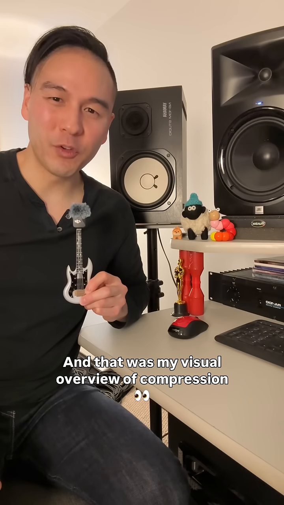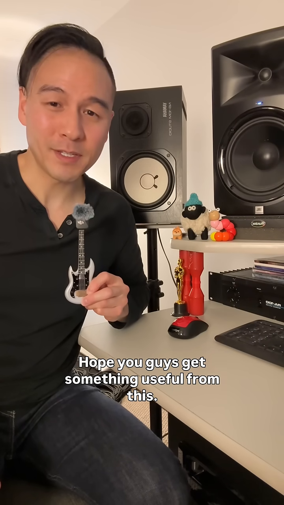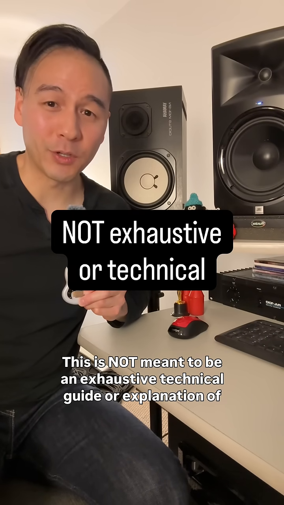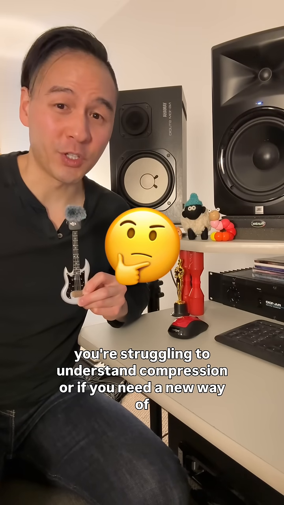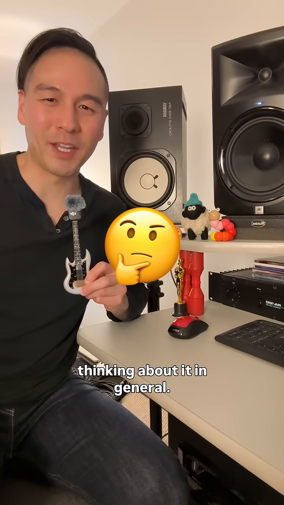And that was my visual overview of compression. Hope you guys get something useful from this. This is not meant to be an exhaustive technical guide or explanation of compression, but hopefully gives you a novel way of thinking about it if you're struggling to understand compression or if you need a new way of thinking about it in general.